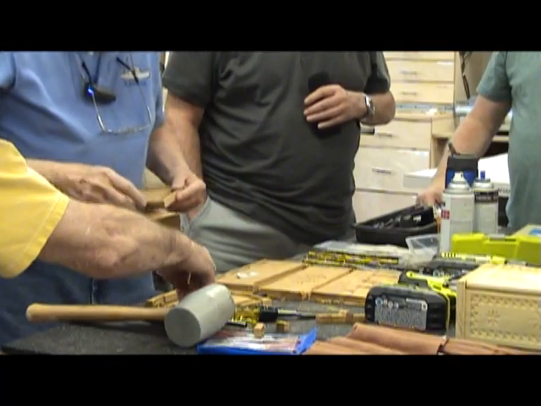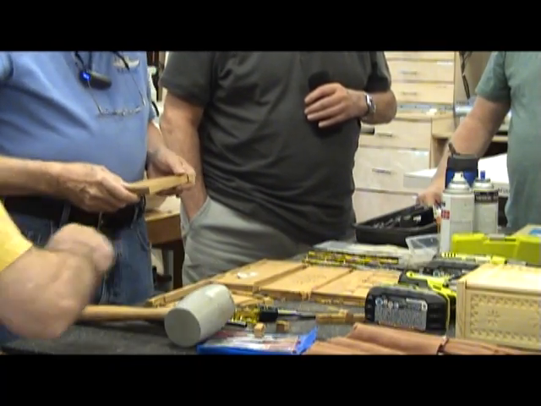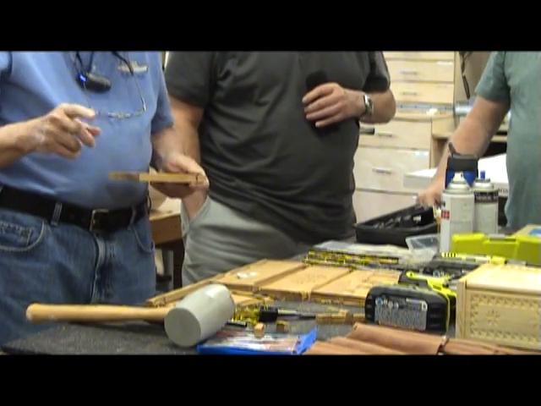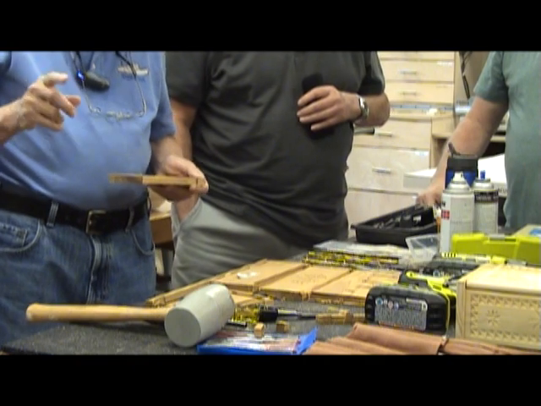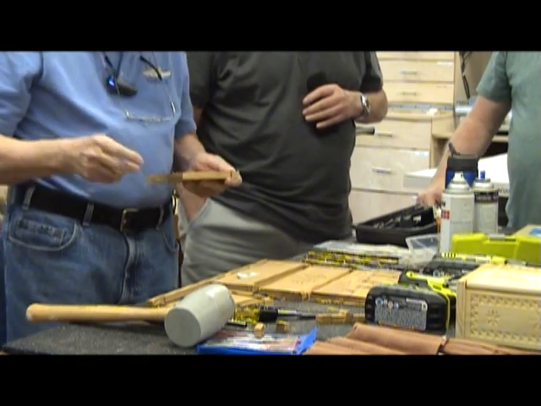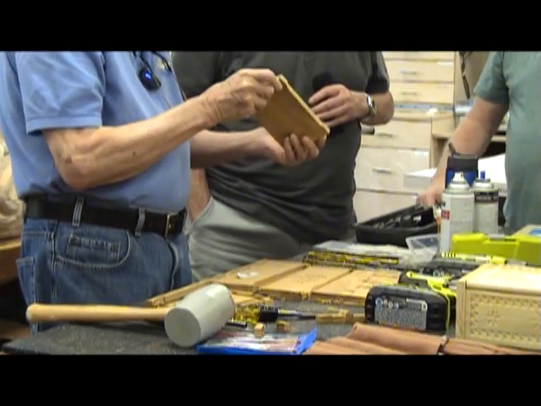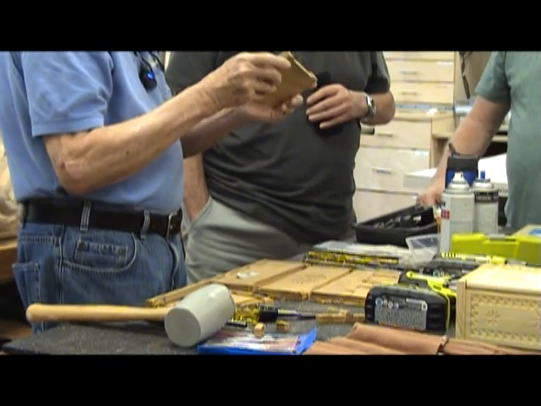Here, this is a half-inch. We're going to take care of that this evening. We'll get there. I haven't focused here on Bob's cleanup yet, and that's later.